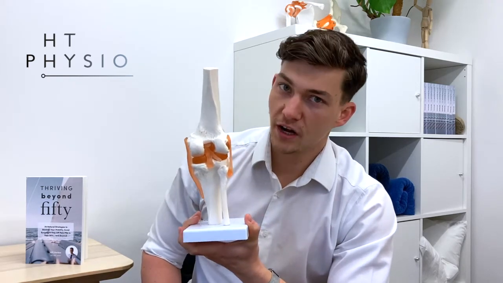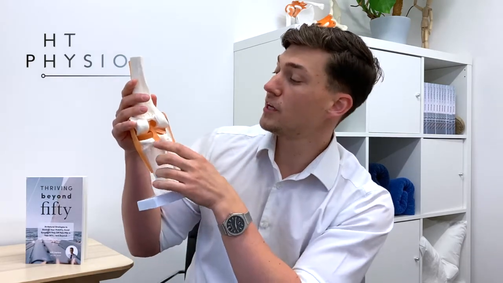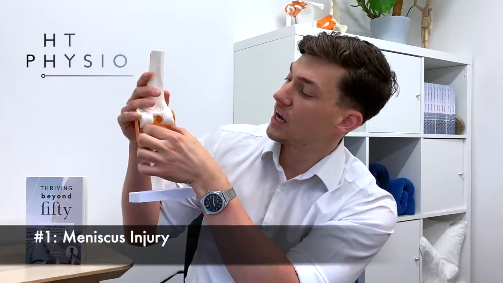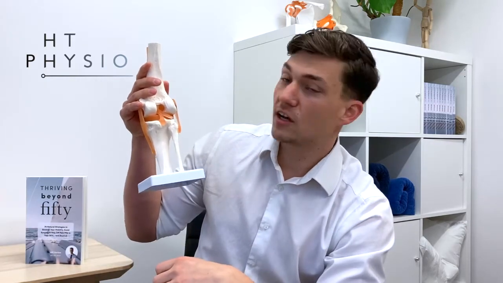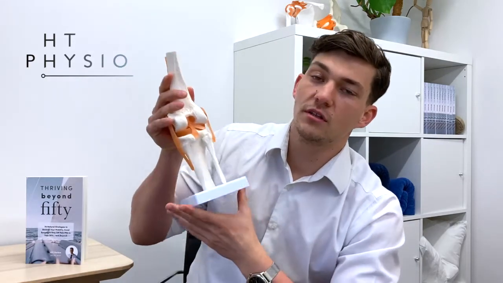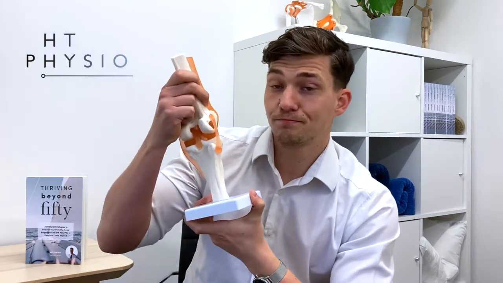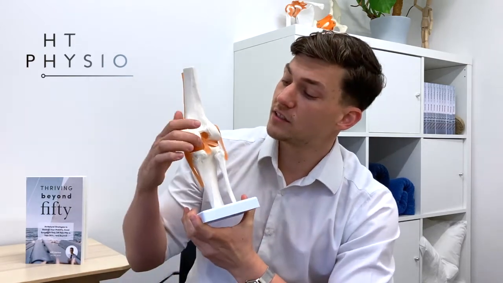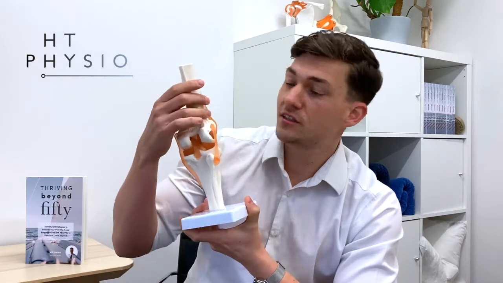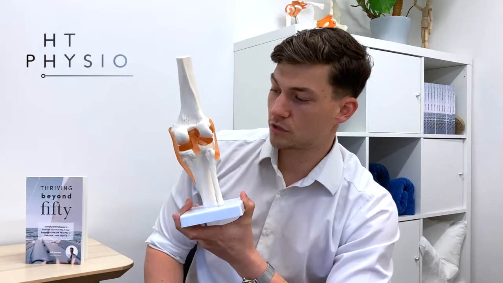Well, the first cause of pain at the back of the knee is an injury to the meniscus. So the meniscus is this inner layer here, and it's like a shock absorber. It helps to dissipate the forces as they come up through the legs when we walk and run and things like that. But it doesn't like twisting. And over time, especially for over 50s, people who are active, people who do a lot of walking, they can end up getting tiny, tiny tears in the meniscus, usually just through wear and tear from a fair bit of twisting over the course of their lives.